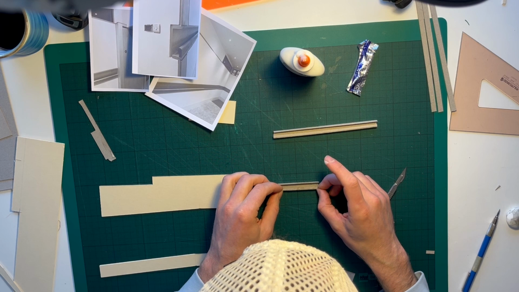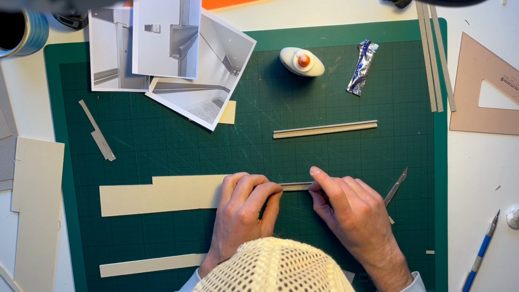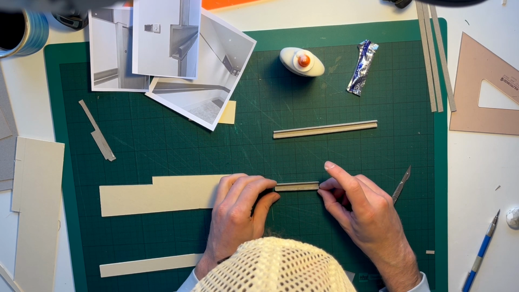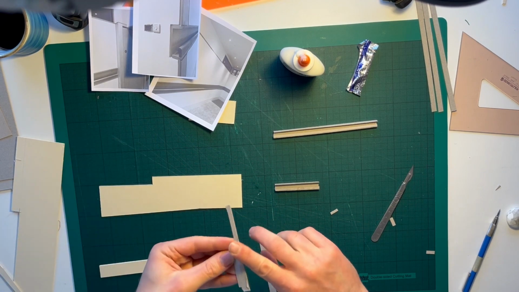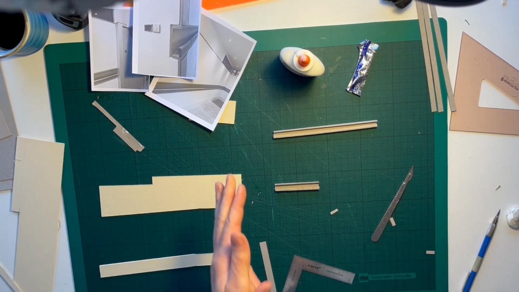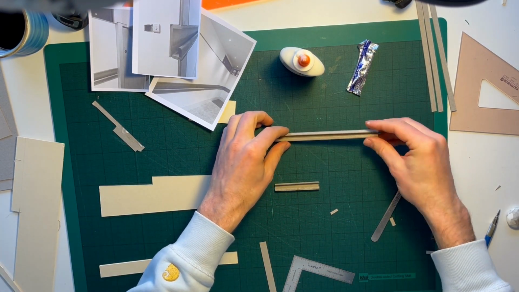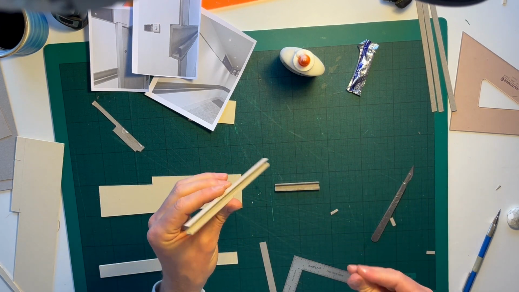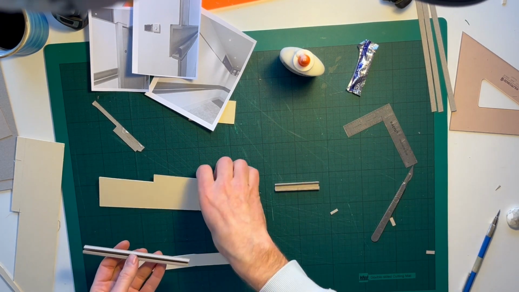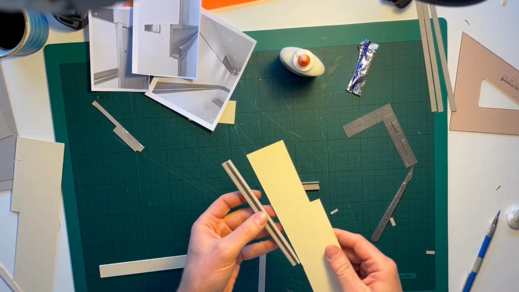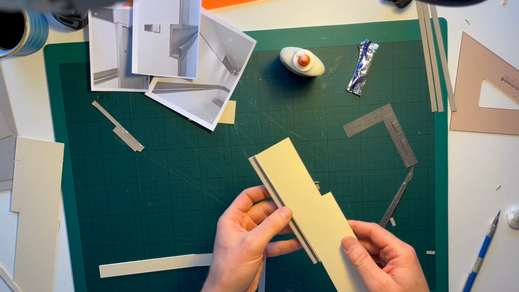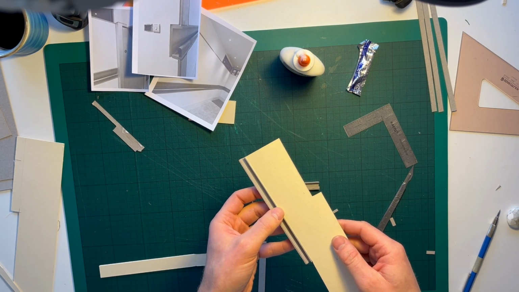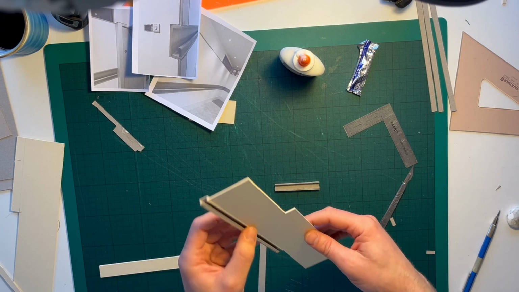Okay, this is a little bit messy, but it'll dry clear, so it's no big deal. And this one should hopefully be pretty dry by now. Yeah, that one's getting pretty good. So what we can do now is glue this in the inset of that wall buildup.